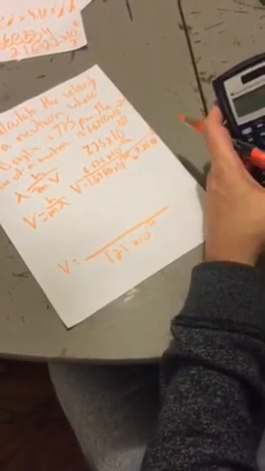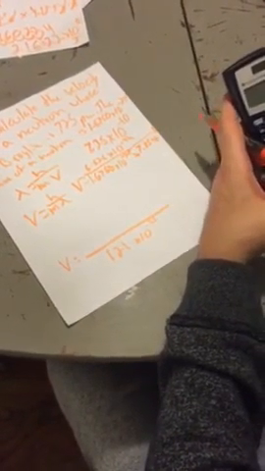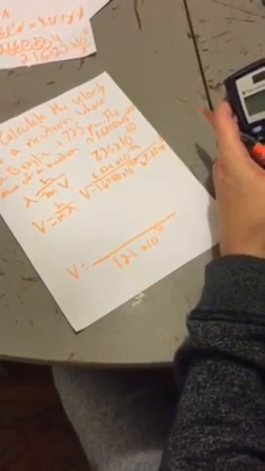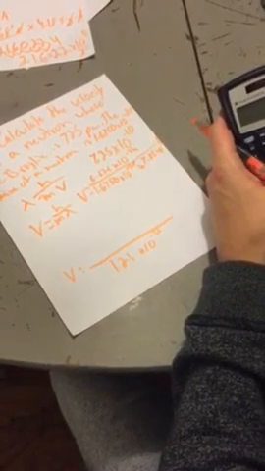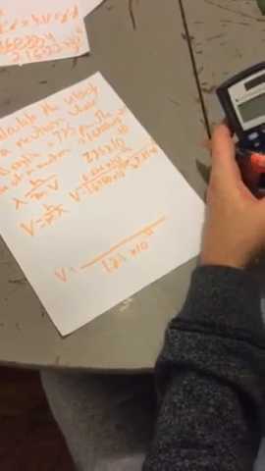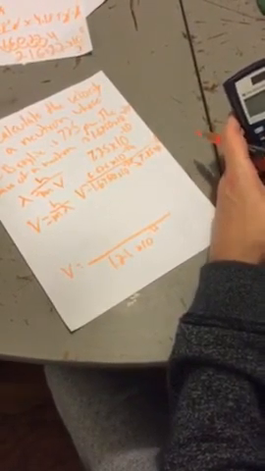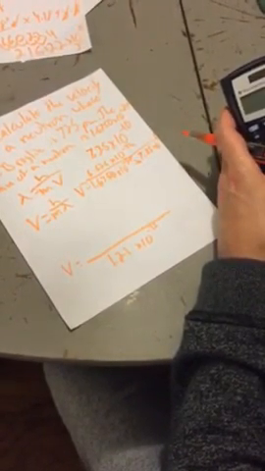Then we'll do 6.626 times 10 to the negative 34 divided by 1.21 times 10 to the negative 36.